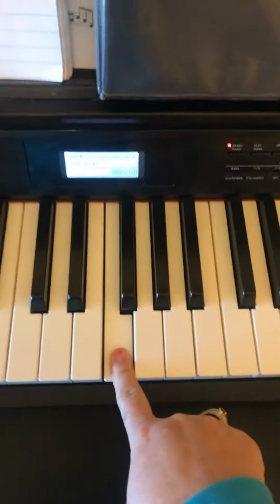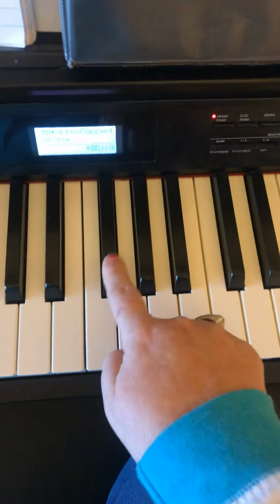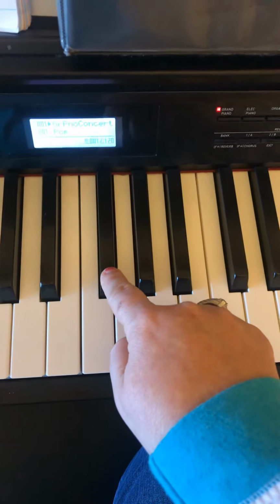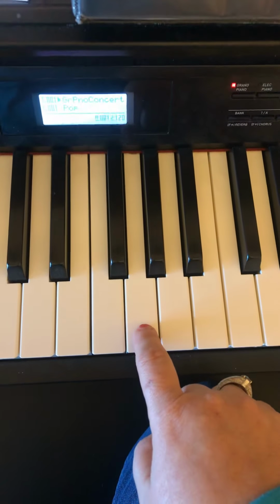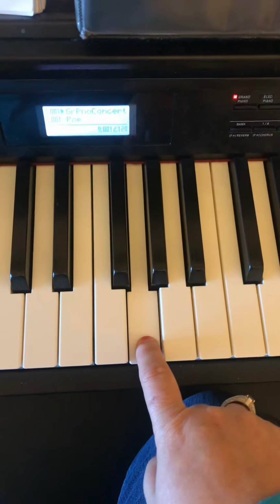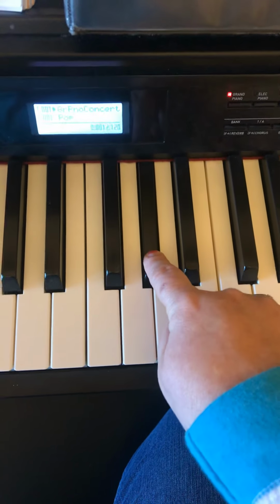This is F. The black key that's a half step to the right, which is right here, is F sharp. This is G. The black key that's a half step to the right is G sharp.